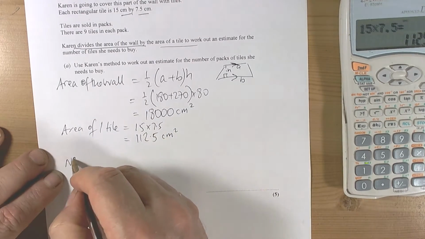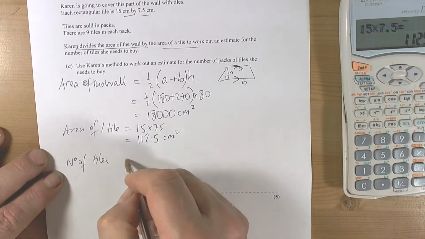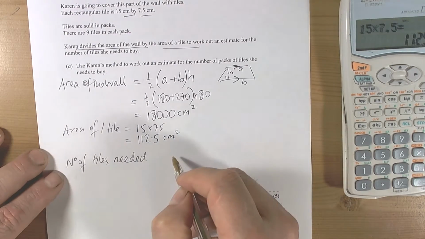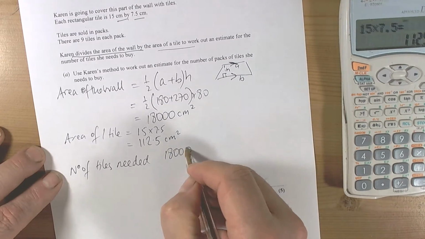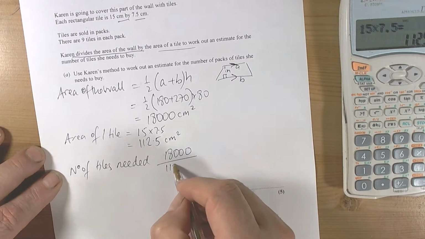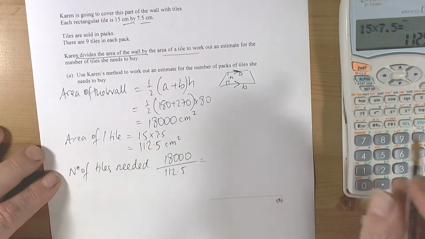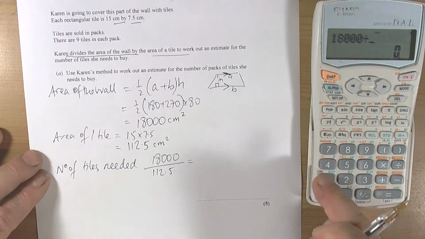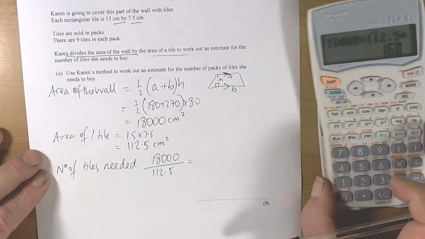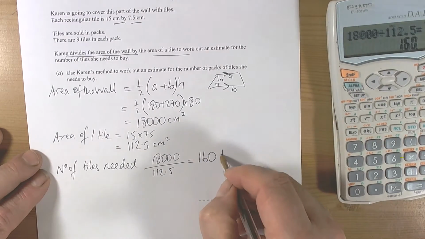So number of tiles needed: again, being very logical and showing exactly what we're doing as we go along. It's the area of the wall divided by the area of a tile, as the question gave you the clue. So 18,000 divided by 112.5, so 160 tiles.